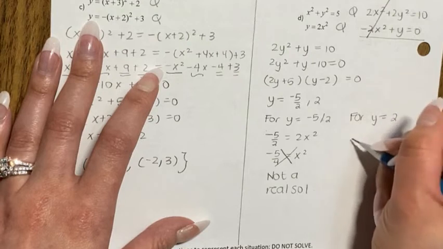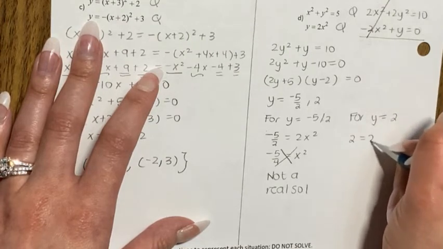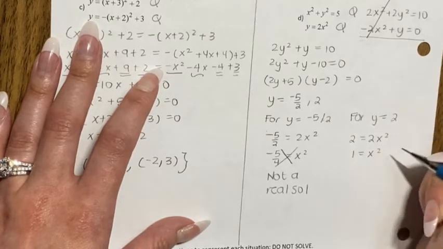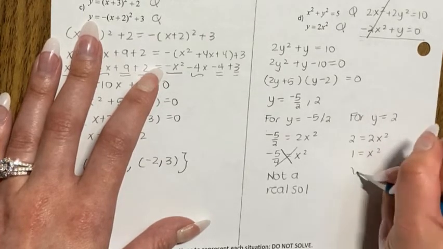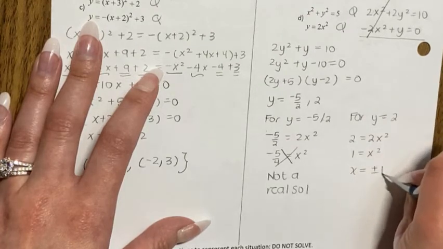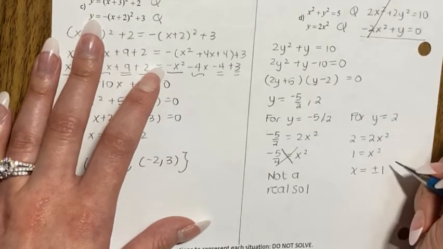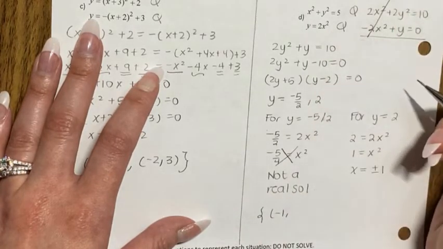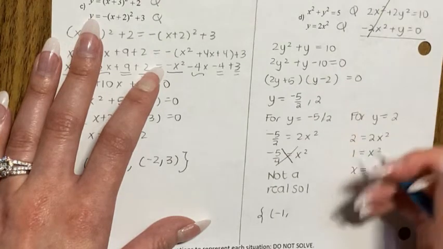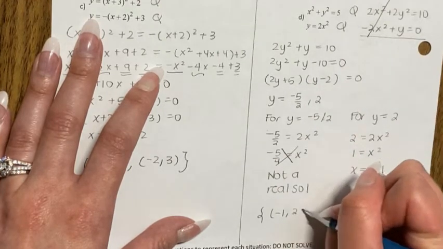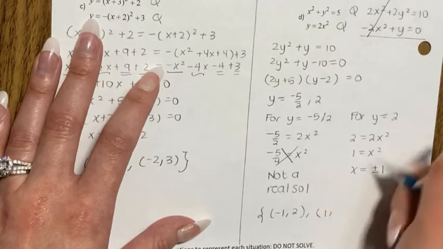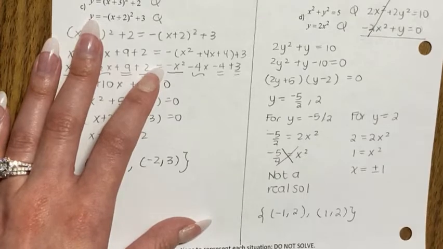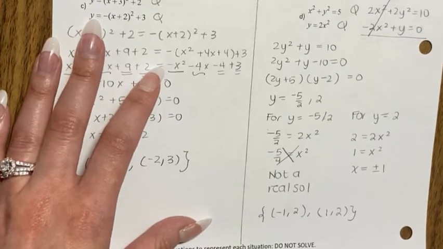For y equals 2, what you have is y is going to be equal to 2x squared. You know that that's going to be a 1x squared, which is possible. So you know that your x is going to be equal to plus minus 1. So for your two solutions, when you plug the negative 1 as the x, you had that y was 2, and when you had the positive 1, we had that the y was 2 as well. So these are going to be your two solutions for part D.